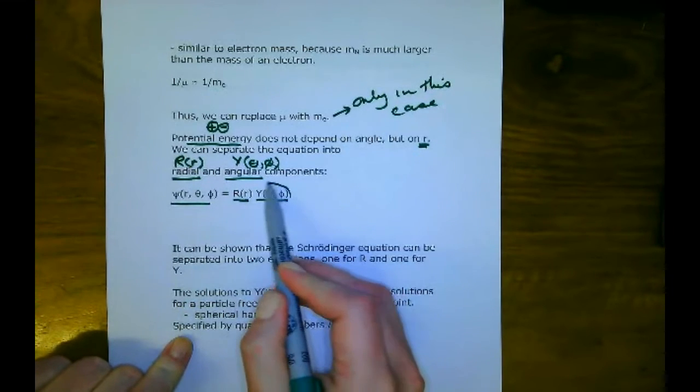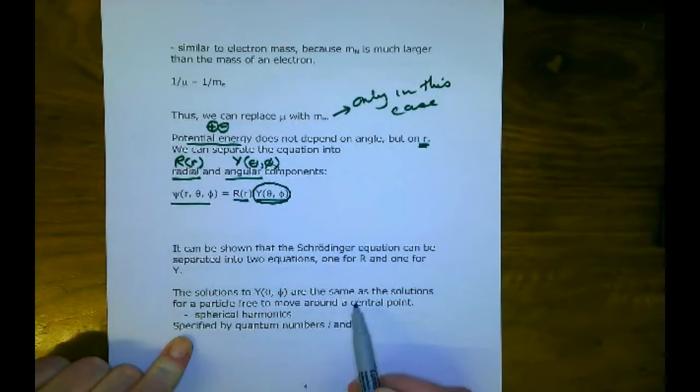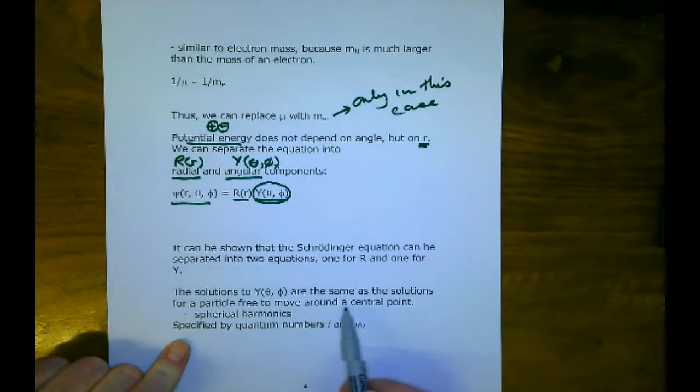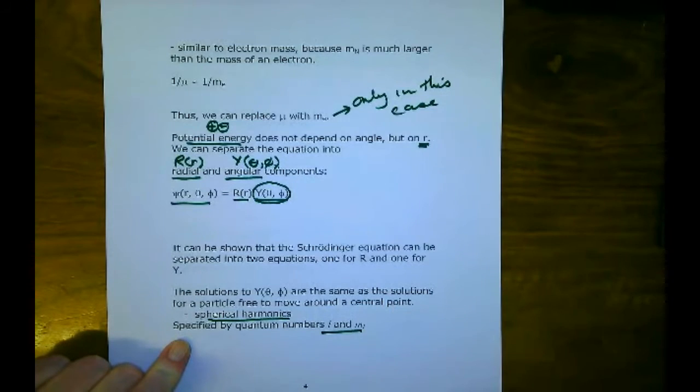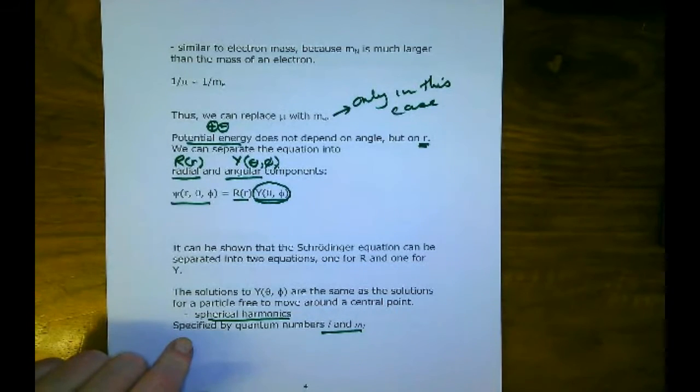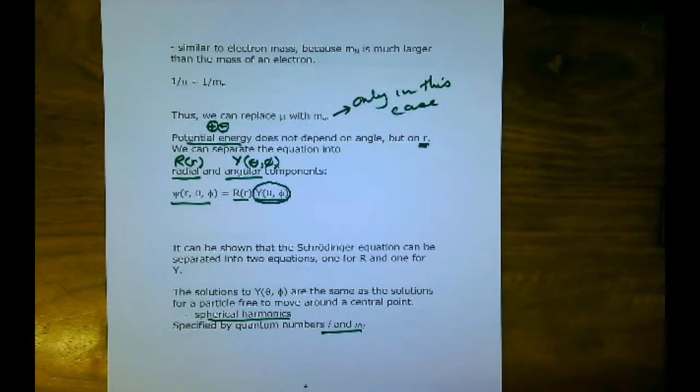Now the solutions for this angular component are exactly the same as the solutions for 3D rotation, which is the spherical harmonics, quantum numbers L and ML. So this section we've actually covered already. In your data sheet, you will find a table that lists these spherical harmonics.